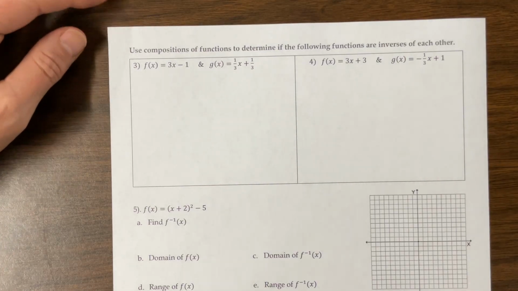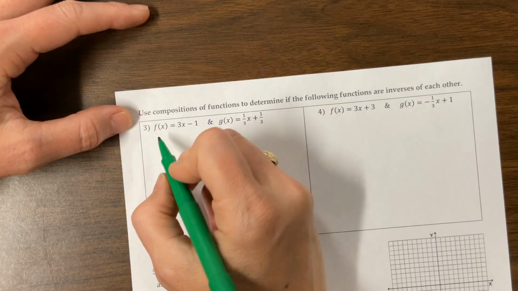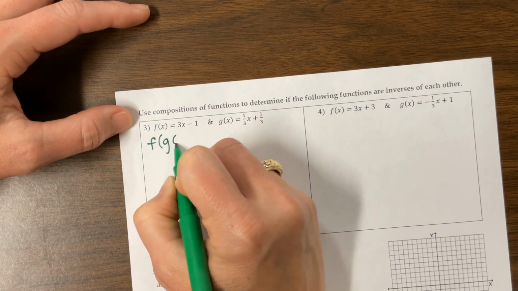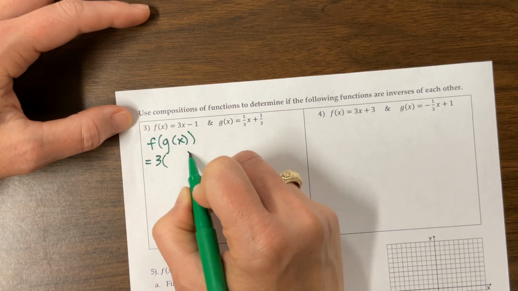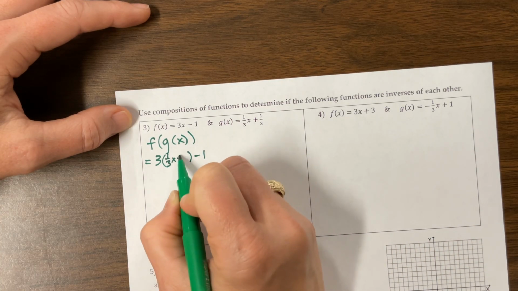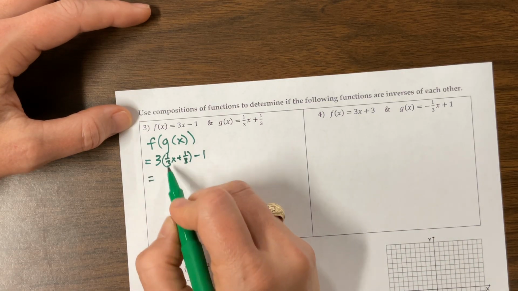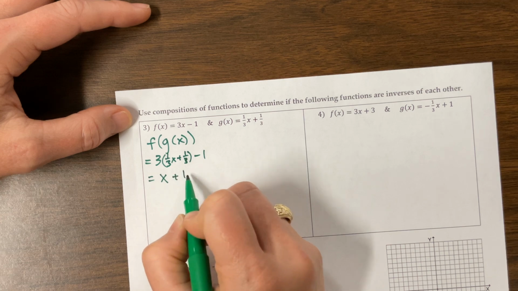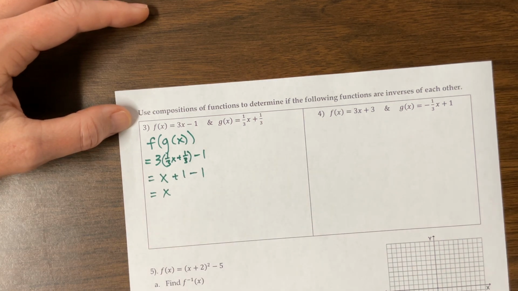On this one, they want us to use the composition of functions to determine if the following functions are inverses. And so I need to see f of g of x, which would be equal to f, which is 3 times something minus 1. The something is 1/3 x plus 1/3. 3 times 1/3 is just 1x. 3 times 1/3 is 1. And this equals x.